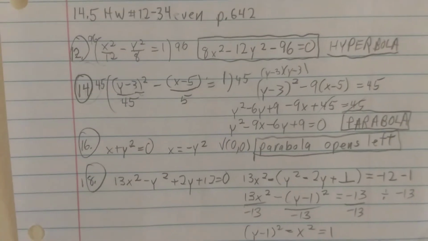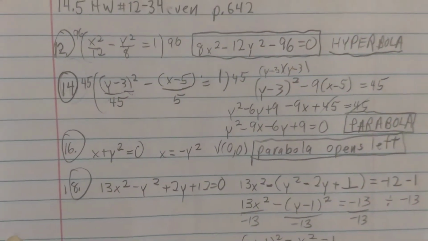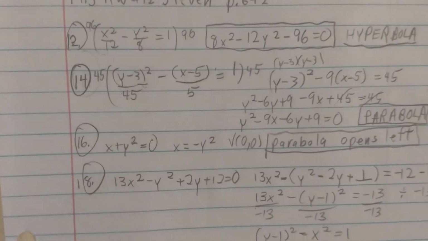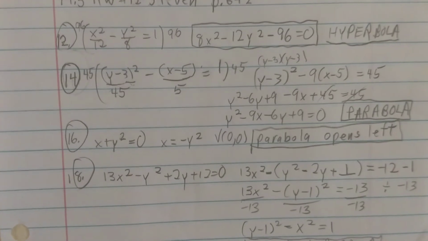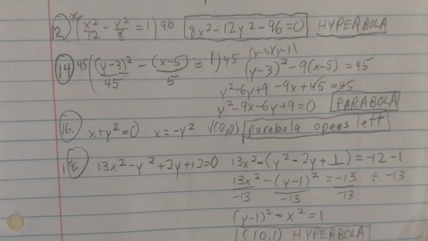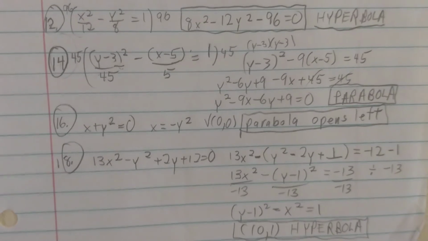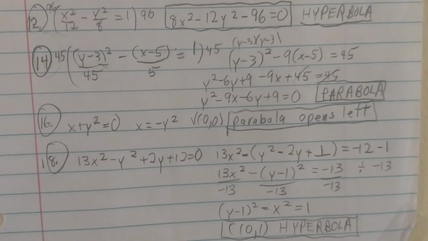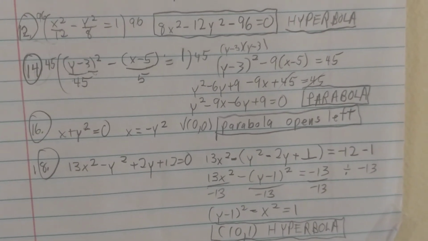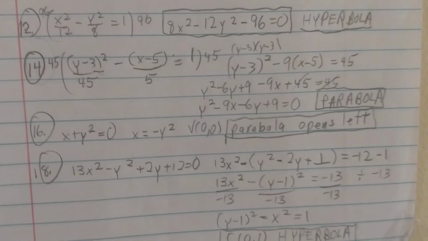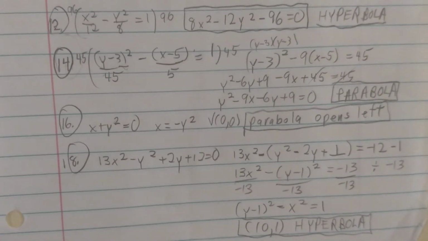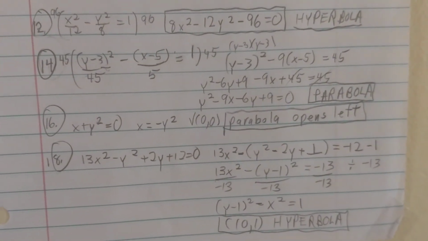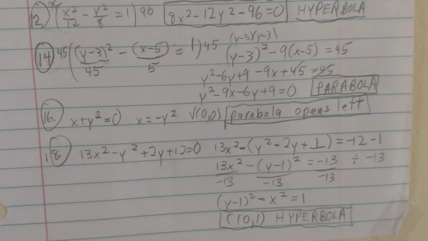So here on problem 12, we're given x squared over 12 minus y squared over 8 equals 1. That's the hyperbola. So 12 times 8 is 96. So multiplying through by 96, 96 over 12 is 8, and 96 over 8 is 12. So we have 8x squared minus 12y squared, bring the 96 over, minus 96 equals 0, and we know it's a hyperbola.